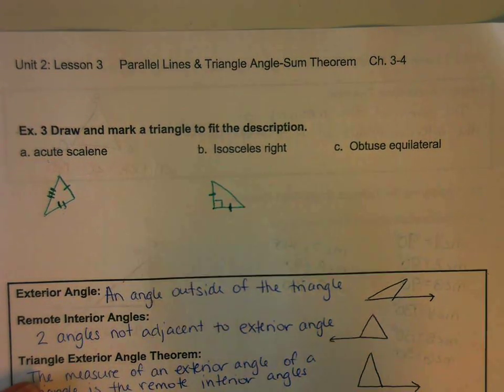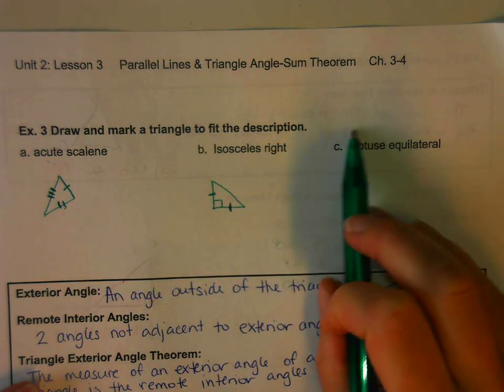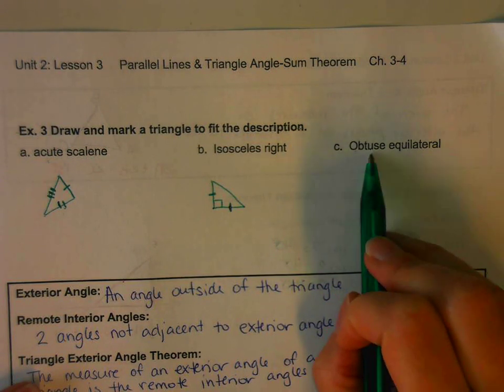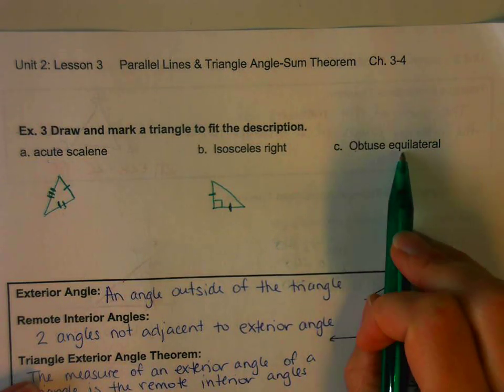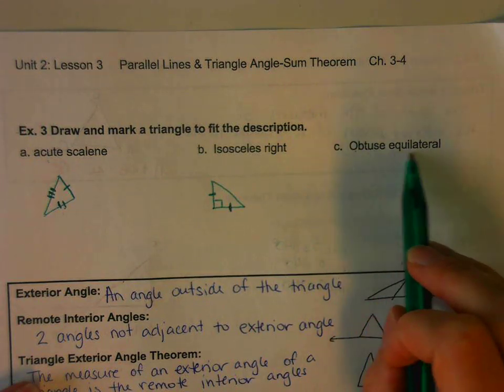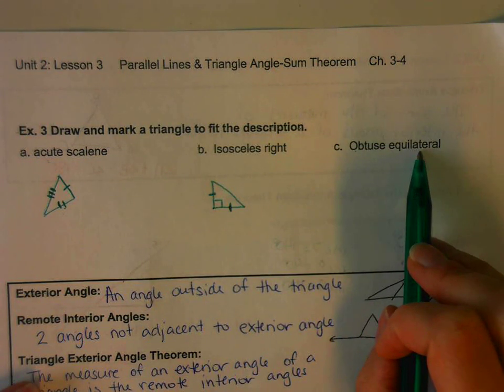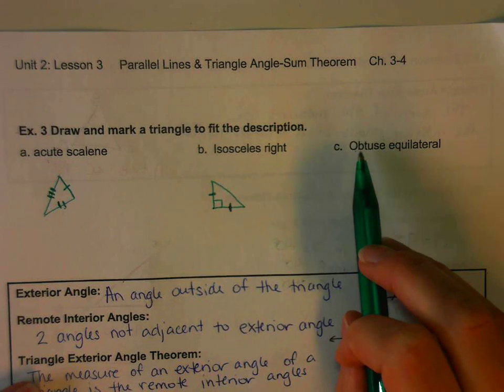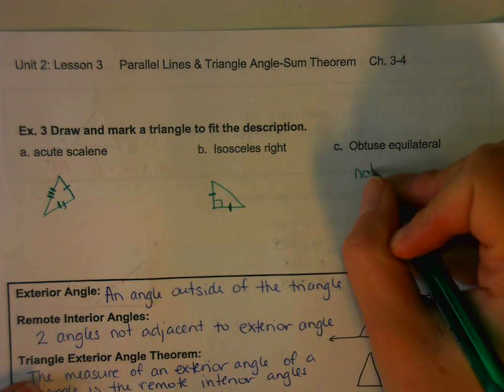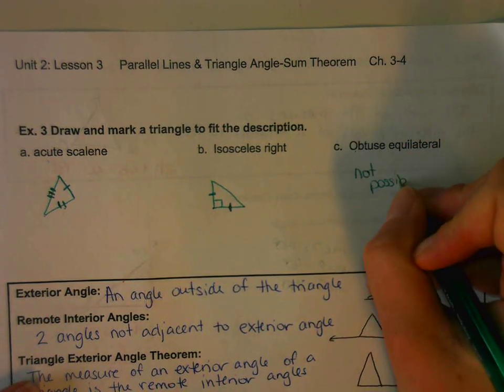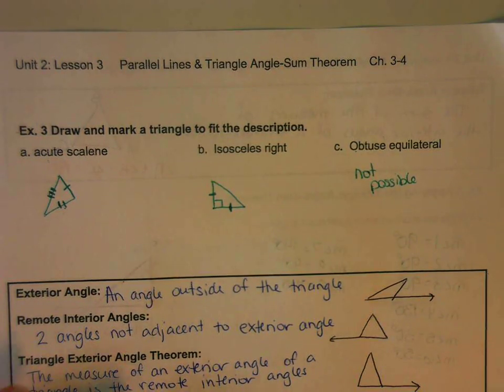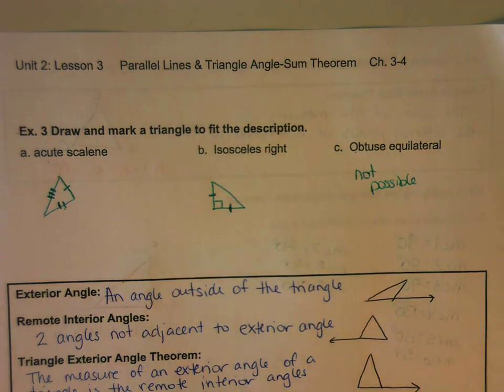An obtuse equilateral triangle, obtuse meaning greater than 90 degrees. Equilateral means they have all the same sides. However, if they have all the same sides, that means they have to have the same angles. So that means this is not possible. We cannot have an obtuse triangle that has the same side lengths.